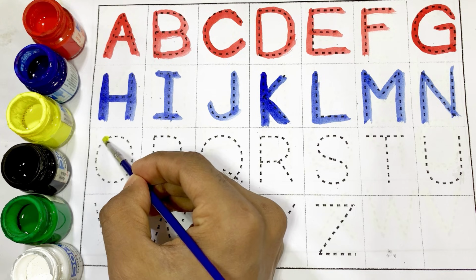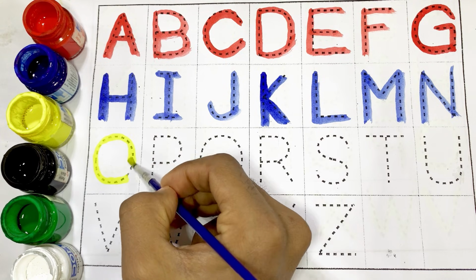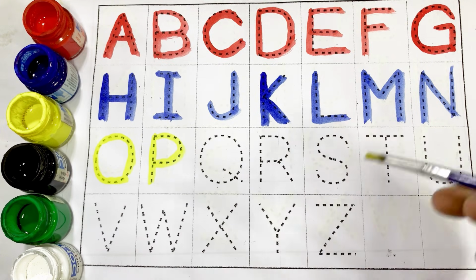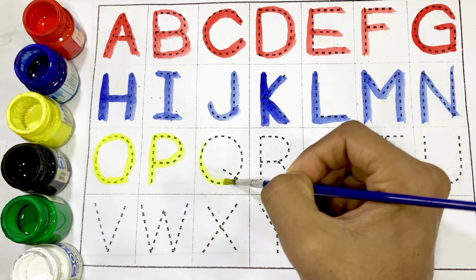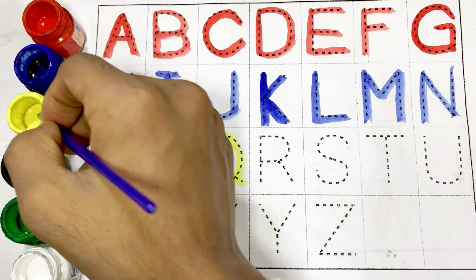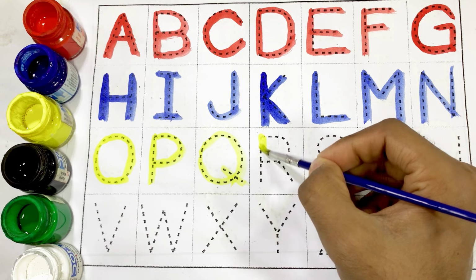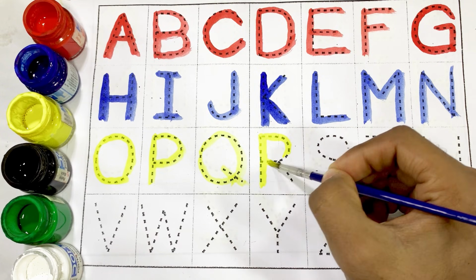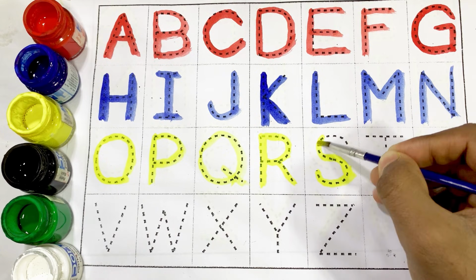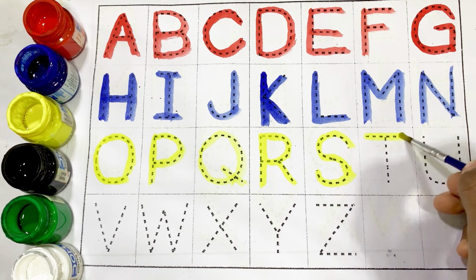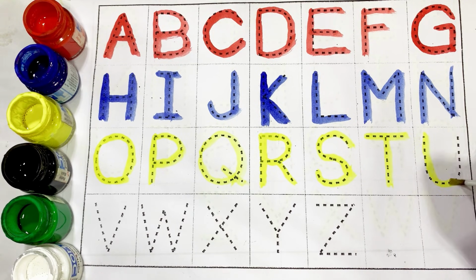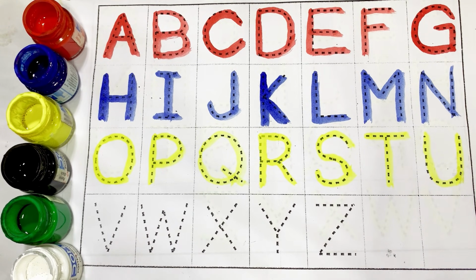This is O. O for octopus. This is P. P for parrot. This is Q. Q for queen. This is R. R for rose. This is S. S for sun. This is T. T for teacher. This is U. U for umbrella.